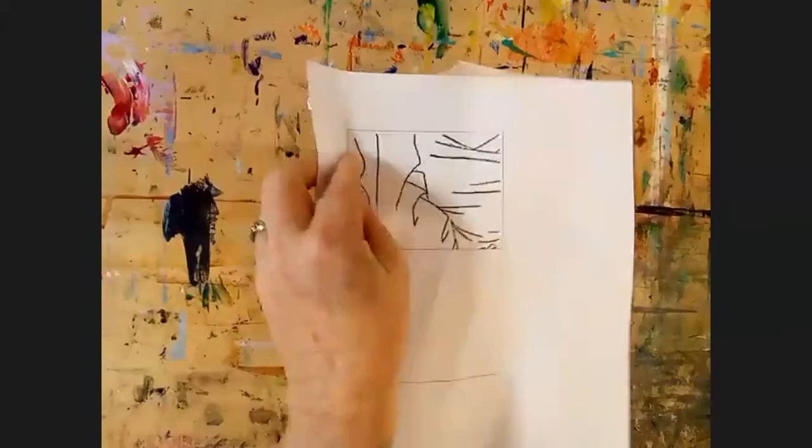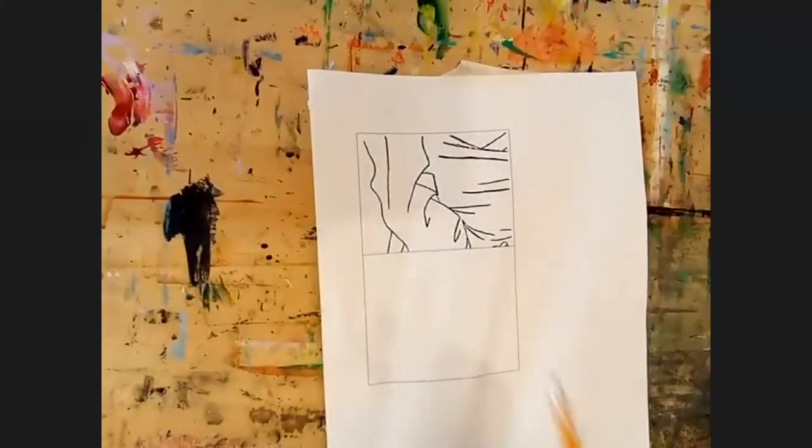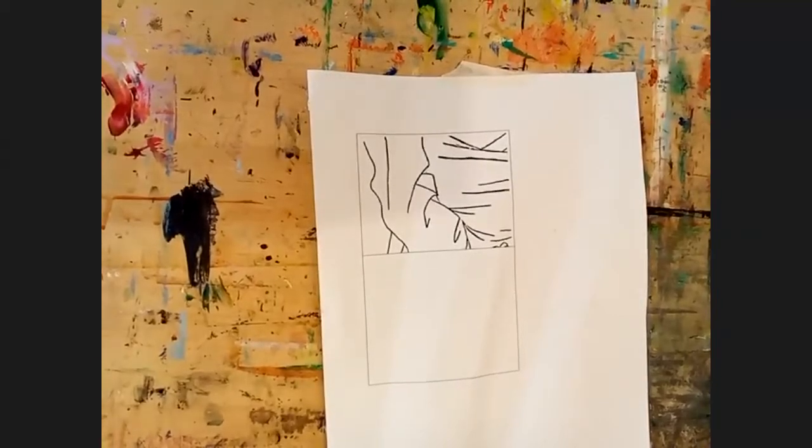So going back to this, what families of shape are here? Here, I'll put this up so you can see this. What families of shape are here?